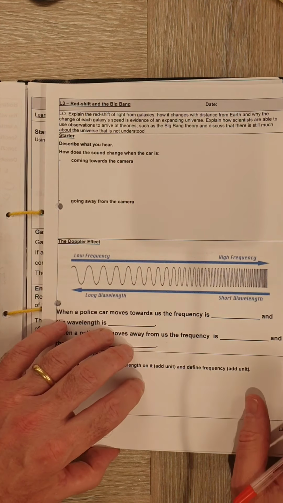So the wavelength is always the same, and it is the same in front and behind the object. Okay, so if you imagine these are circles, it's better drawn obviously on the PowerPoint as well.